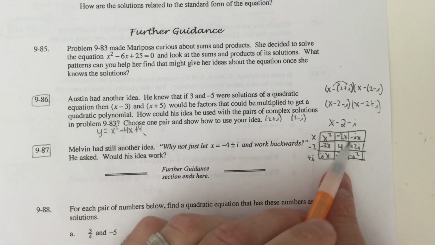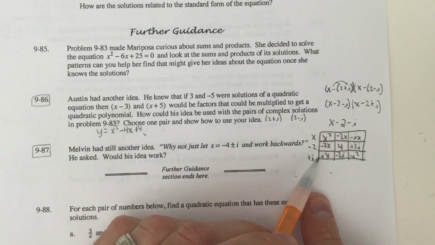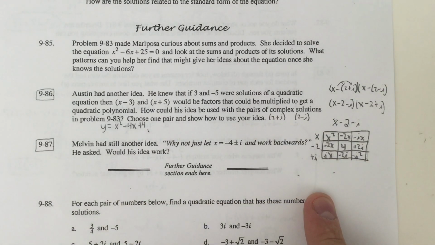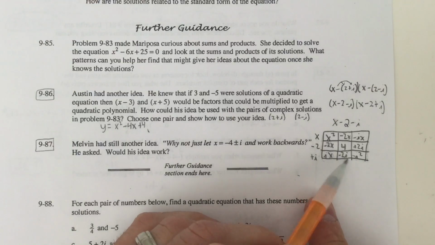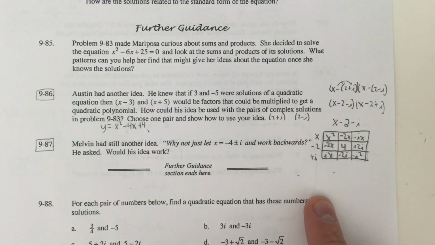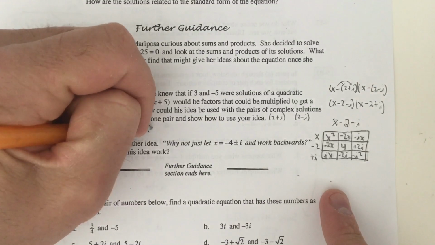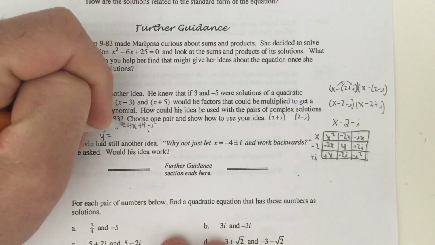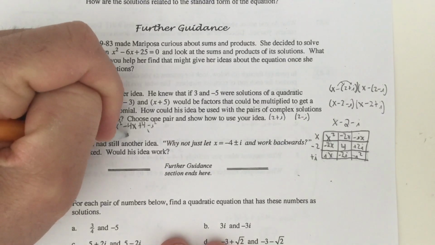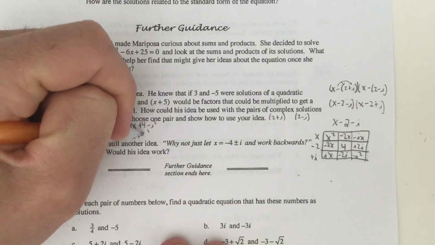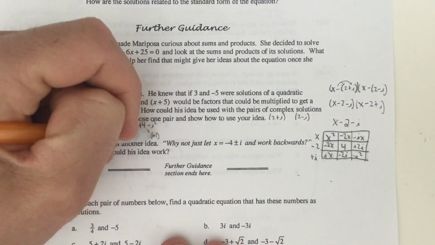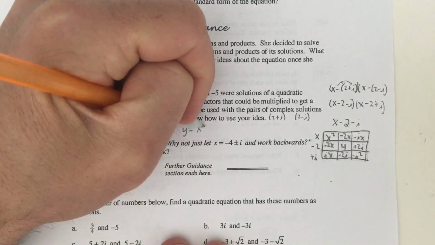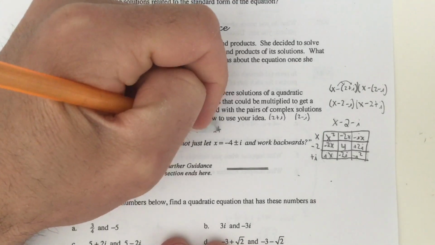Then I have minus ix. I have a positive ix here and a negative ix there, so those ix's cancel. I have a negative 2i here and a positive 2i there, so those cancel, and I have a negative i squared. And so as I clean that up, I would say x squared minus 4x plus 4 minus a negative 1, because i squared is negative 1. So I end up with the equation y equals x squared minus 4x plus 5.